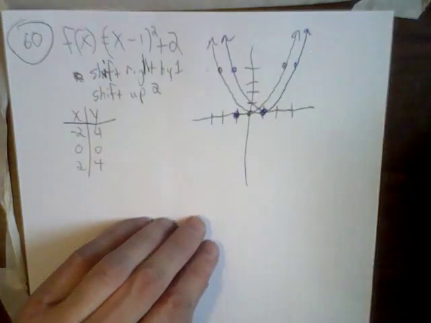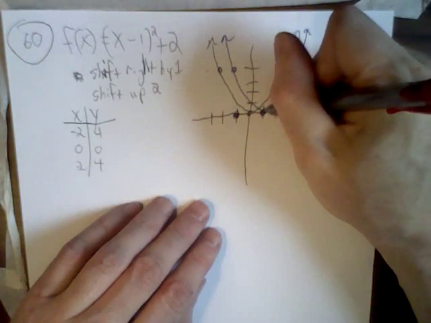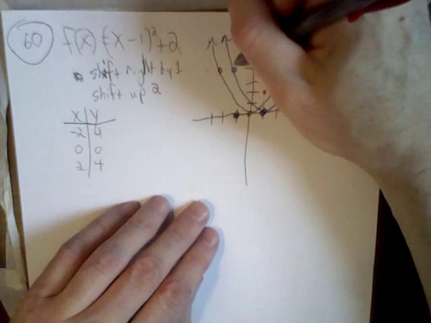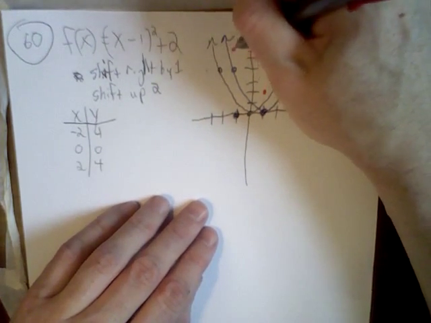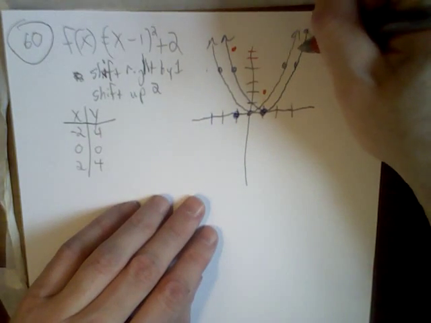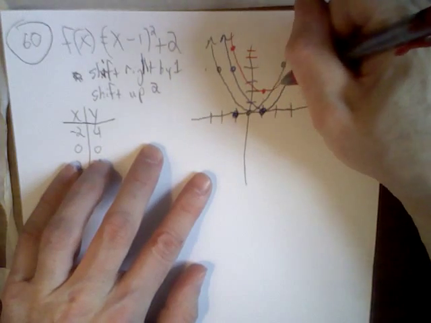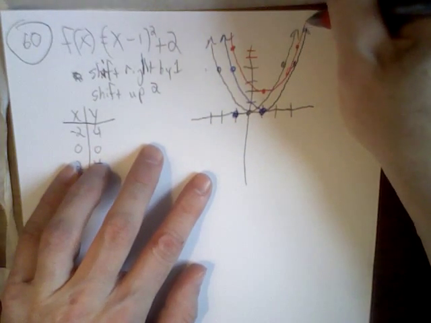And then the final version, we need to shift up 2. So I'll go 1, 2 here, 1, 2 here, and then 1, 2 here, and then that should be our answer, so to speak.